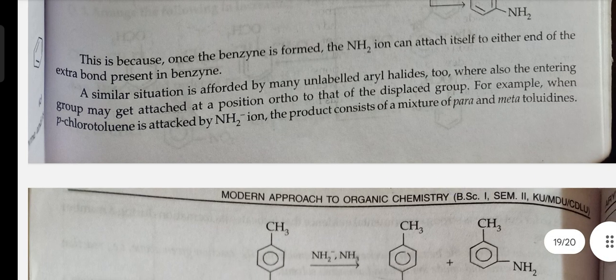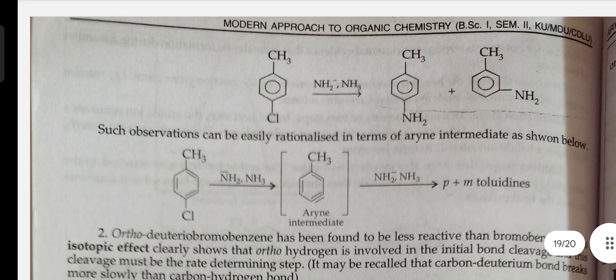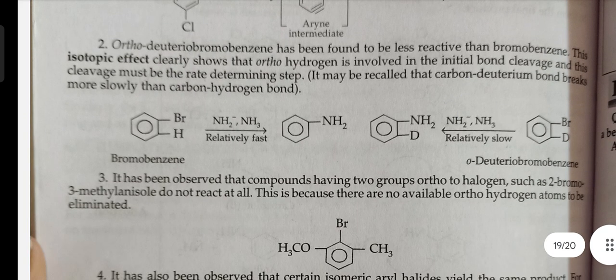A similar situation is afforded by many unlabeled aryl halides too, where also the entering group may get attached at a position ortho to that of the displaced group. For example, when para-chlorotoluene is attacked by the NH2 group, the product consists of a mixture of para and meta toluidines.